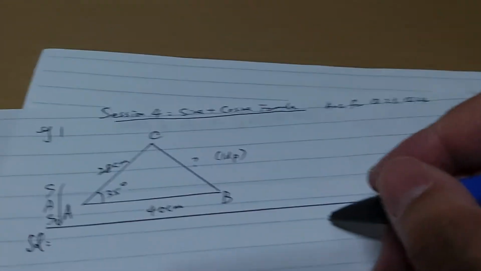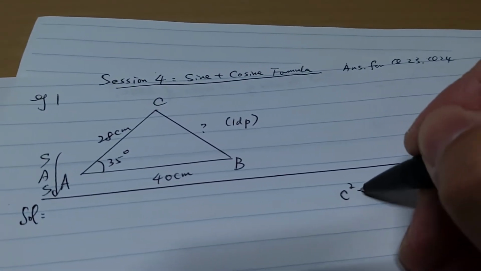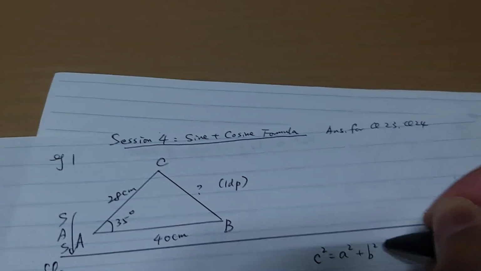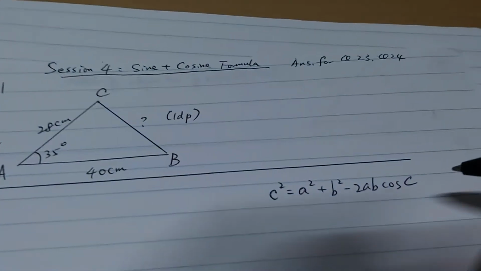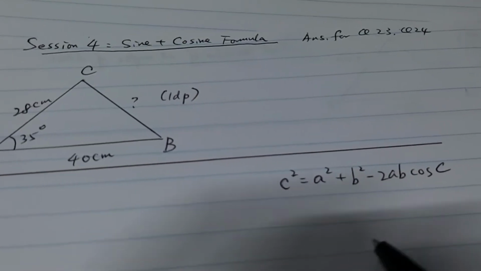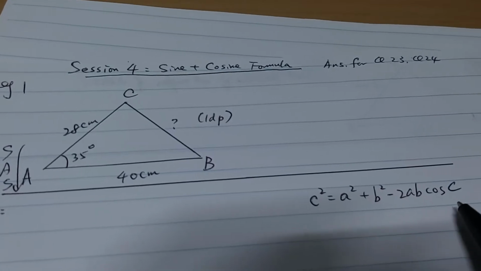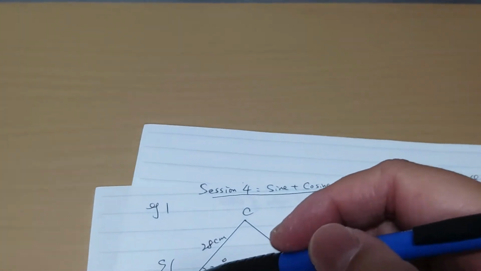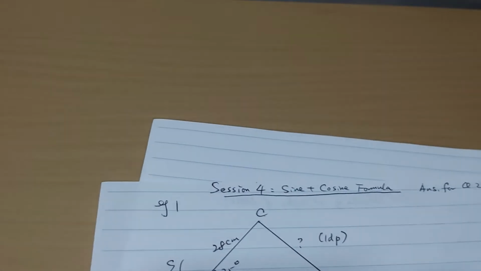So let us memorize the cosine formula, which is c squared equals a squared plus b squared minus 2ab cosine c. We can use this formula to find the side c. So in this case, which one is a? You don't have to look at all these symbols.